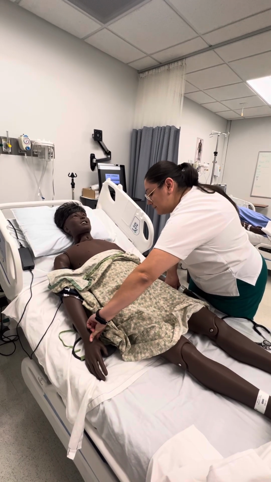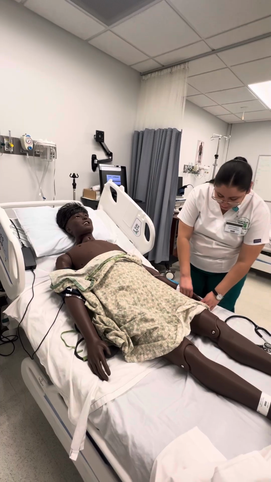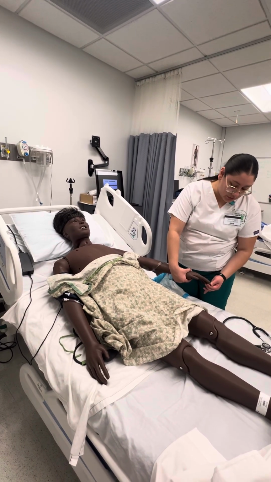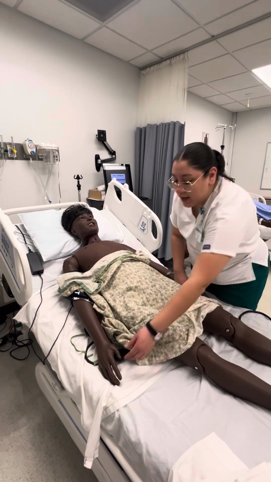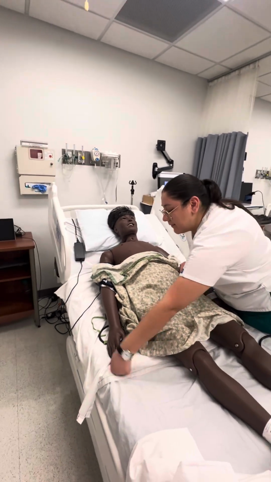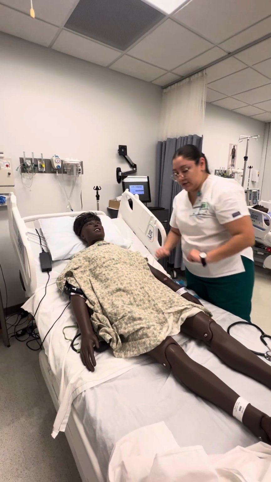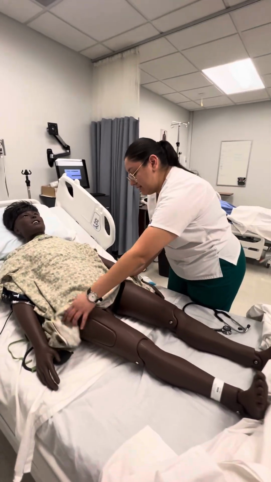We are going to ensure a capillary refill of less than 2 seconds on all 10 fingers, holding at least for 5 seconds. And then we are going to move down to the lower extremities to do the same.